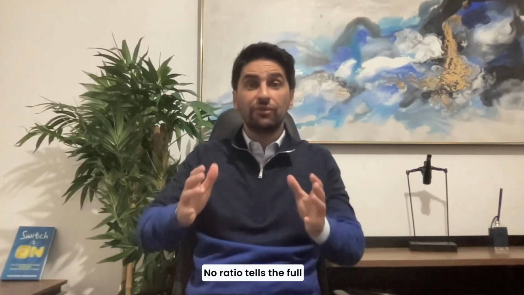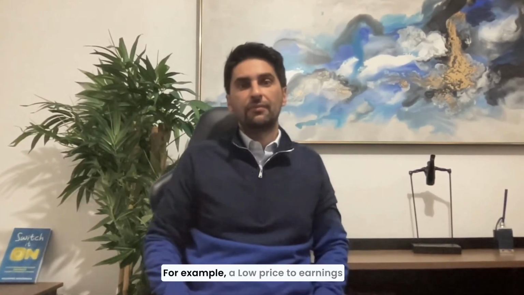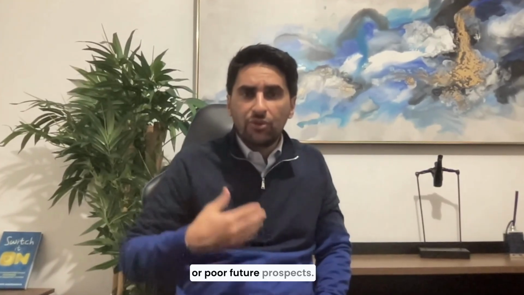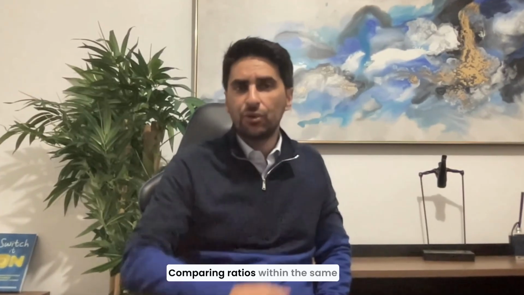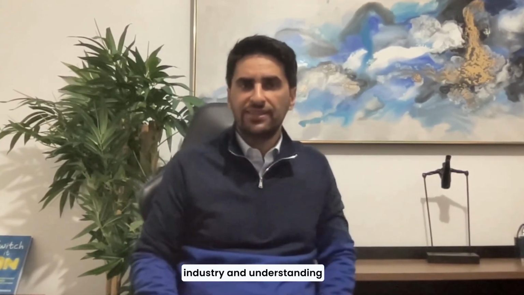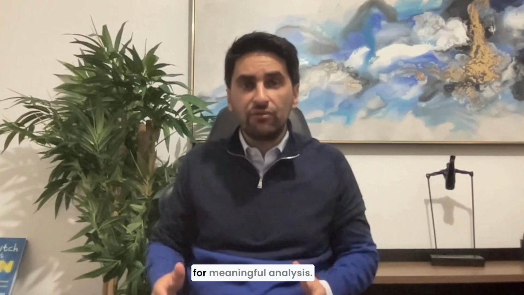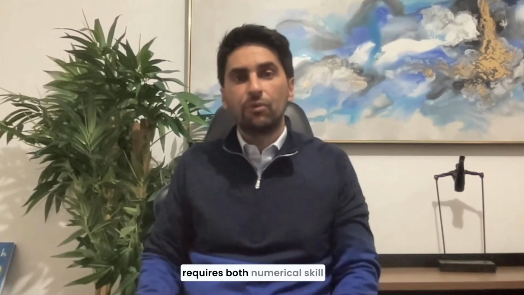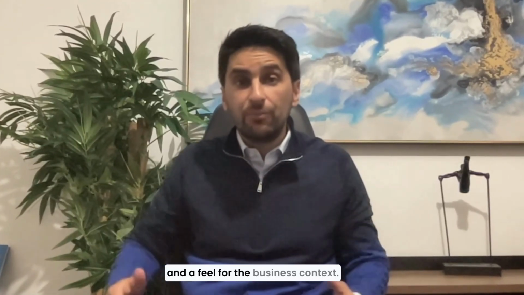No ratio tells the full story in isolation. For example, a low price to earnings ratio may indicate undervaluation or poor future prospects. Comparing ratios within the same industry and understanding trends over time is essential for meaningful analysis. Using financial ratios effectively requires both numerical skill and a feel for the business context.